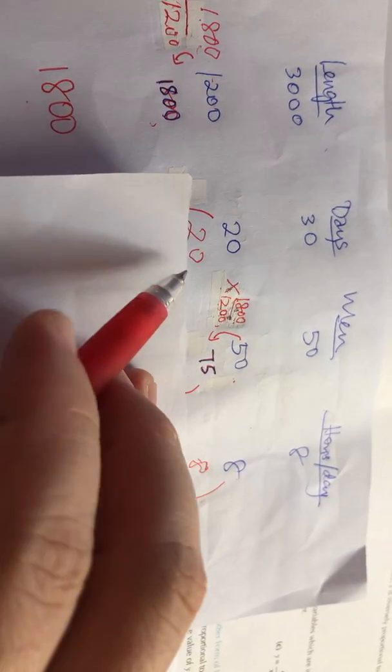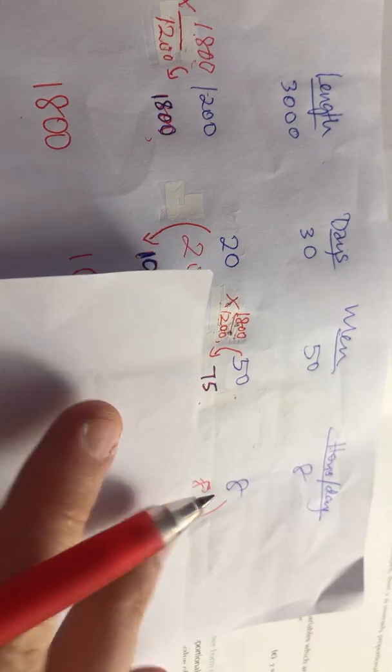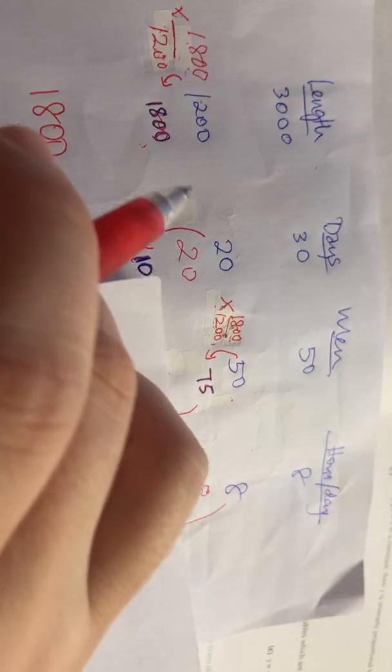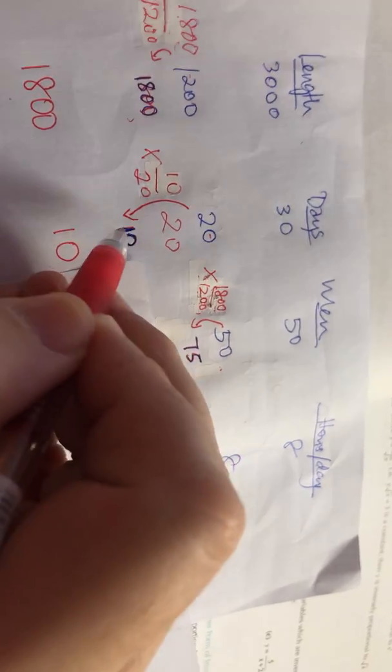Now let's move on to the days. We don't have 20 days, we only have 10 days. Okay, so that's our target. We want to get 10 days. Now how to get from 20 to 10? If you use the so-called foolproof method, you don't want 20, divide by 20. You want 10, you put a 10 at the numerator. This times this will surely give you 10.